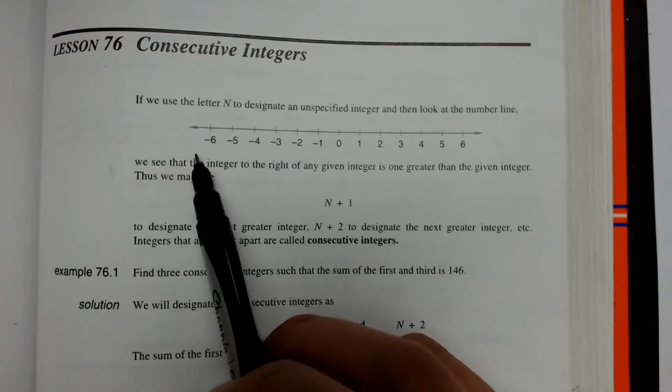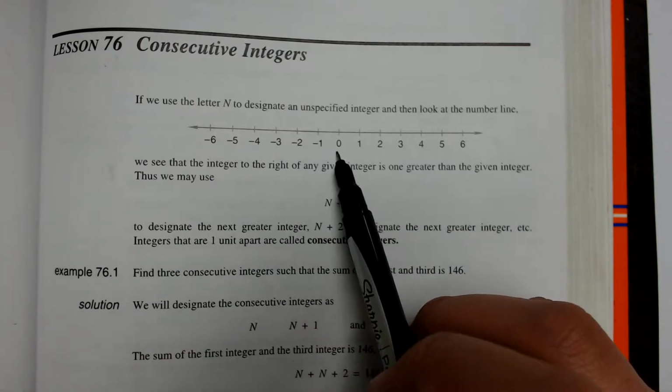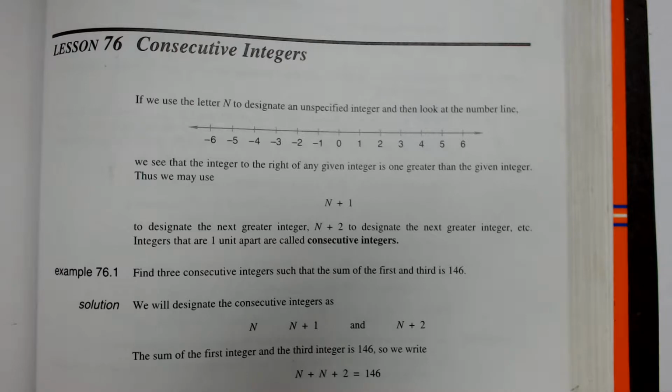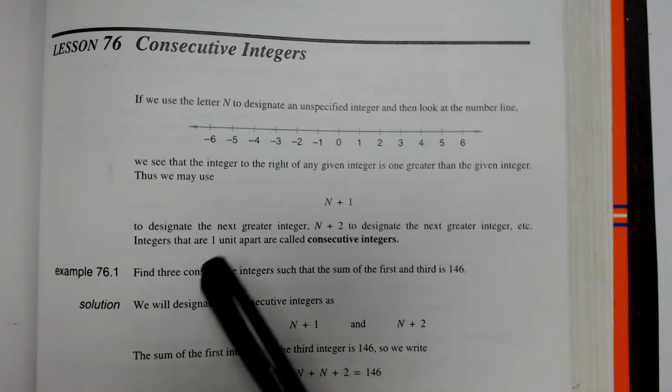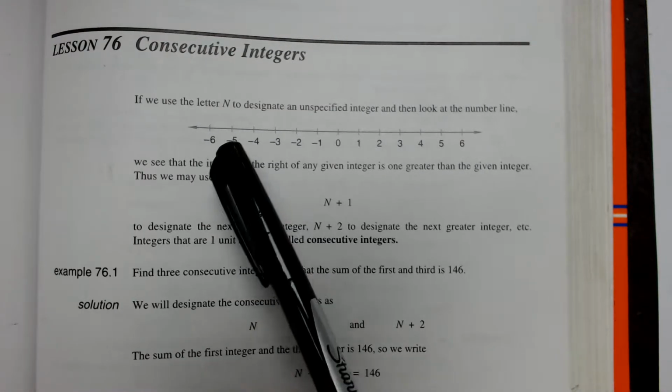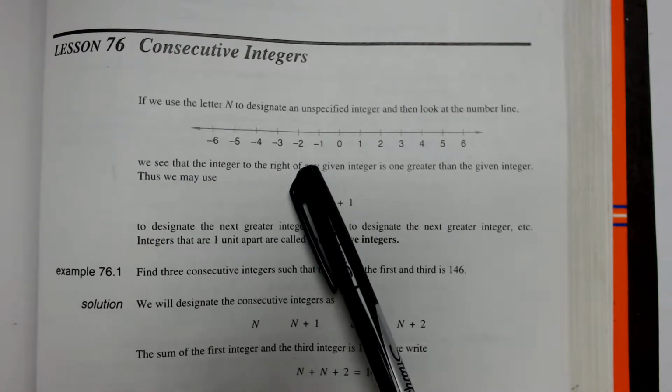We know that these are a set of integers. All of our negative, from 0 to negative infinity and 0 to positive infinity, all of those numbers. What they mean by the word consecutive is they follow after one another. So, for example, if I were to pick 3 consecutive integers, starting with -4, that would be -4, -3, -2. 3 integers, they are consecutive, right?